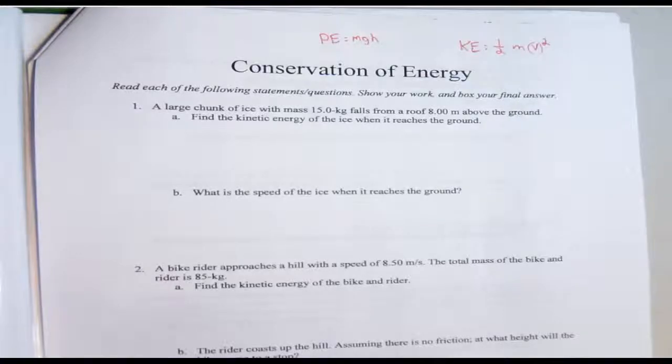Okay, so we're going to do question 1A and we're also going to do 1B. So it's a conservation of energy problem, and let's get started. A large chunk of ice with a mass of 15 kilograms falls from a roof 8 meters above the ground. So we have to first find the kinetic energy of the ice when it hits the ground, which is the final kinetic energy. And then once we've done that, we find the speed of the ice when it hits the ground. So that's like the final velocity, right?